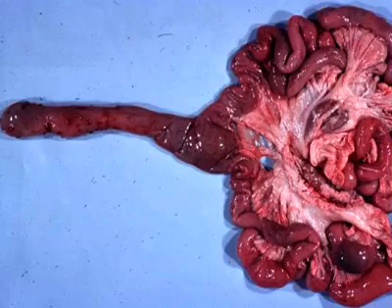Here's an incidental finding that is seen in a number of different species. I think of it most in pigs and chickens. It is a diverticulum of the small intestine, and this is known as Meckel's diverticulum, a classic incidental finding in swine.